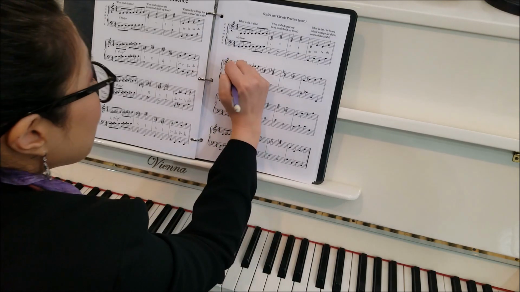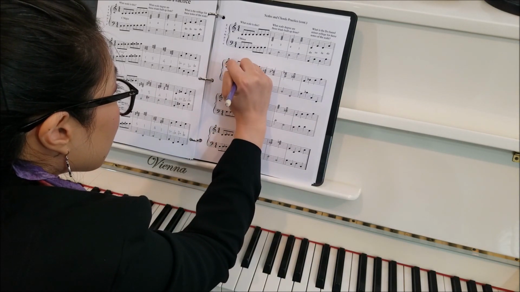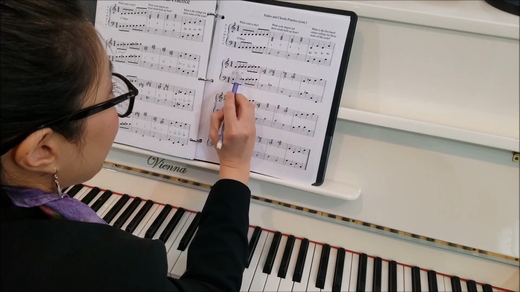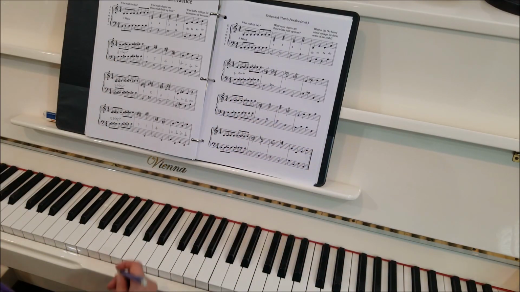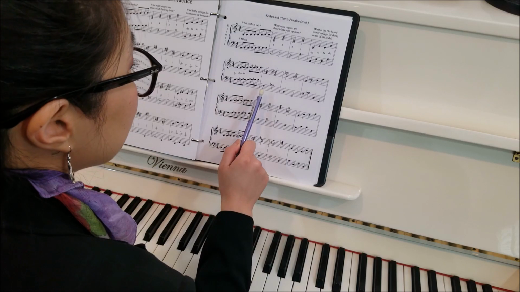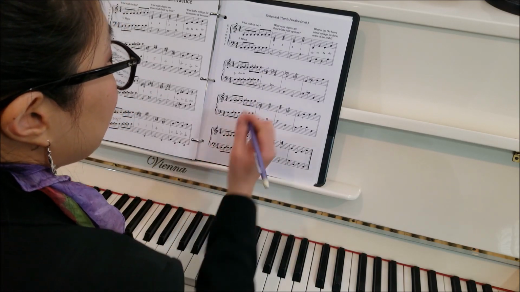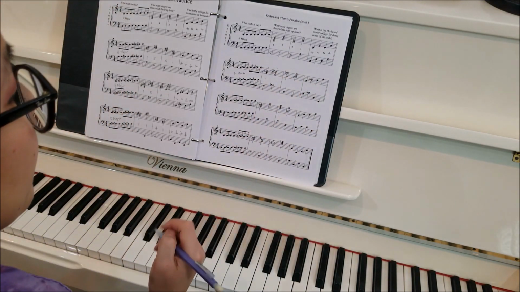Okay, so this next scale starts on F, and we have 1, 2, 3, 4 flats. So this is the F minor scale. We have A flat, B flat, D flat, and E flat. All right, now let's identify our chords. So this one is starting on F, so in F minor, that's going to be our tonic, or the 1.